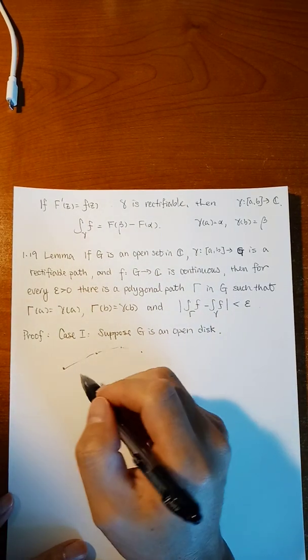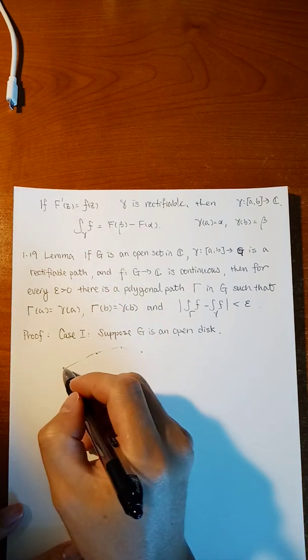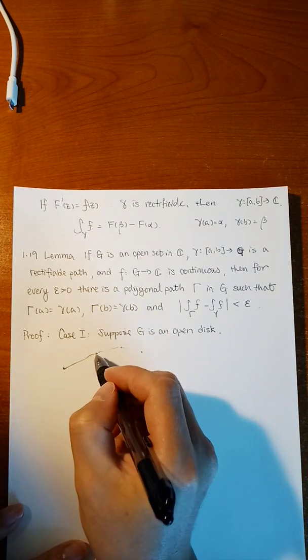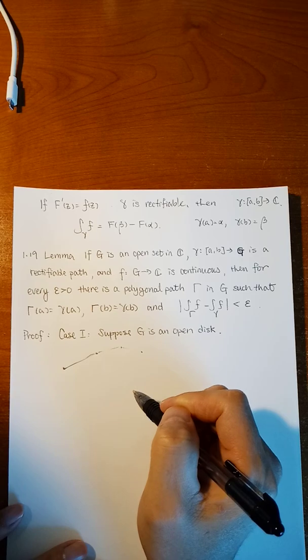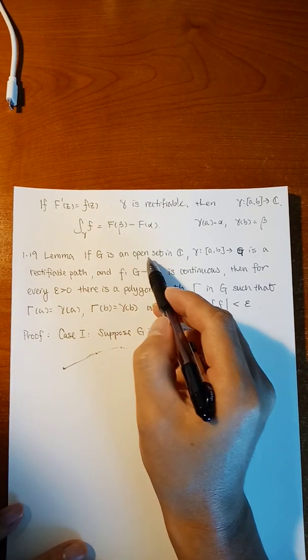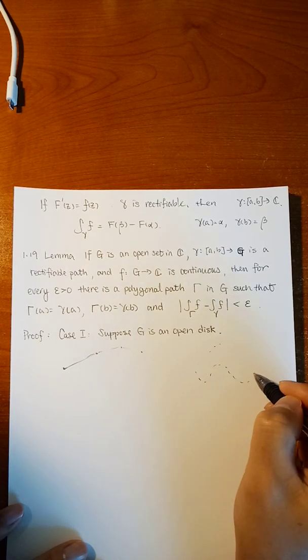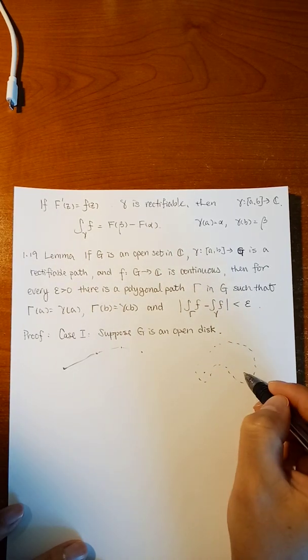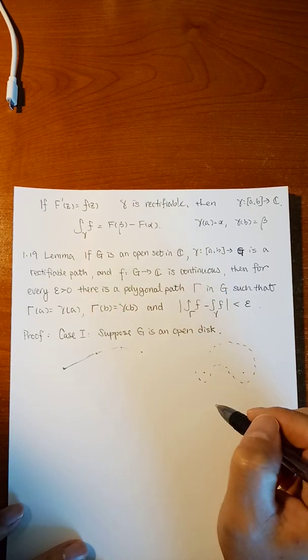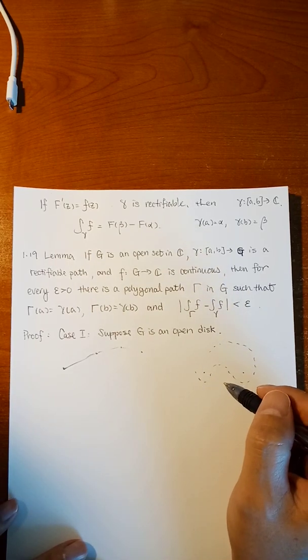But in order to connect them, you have to make sure that this segment is inside G. If you just have a general open set, for example something like this, with a point here and a point here, you cannot use a straight segment to connect them. You have to have a lot of other arguments.